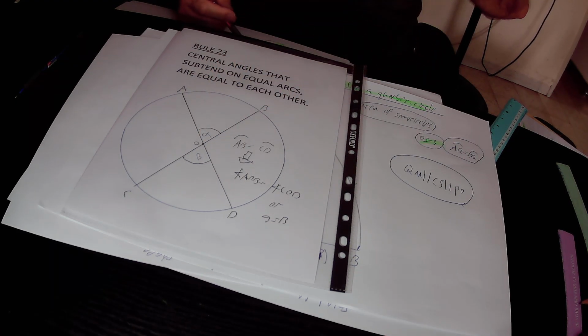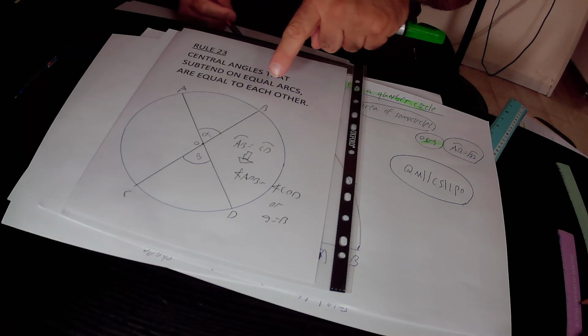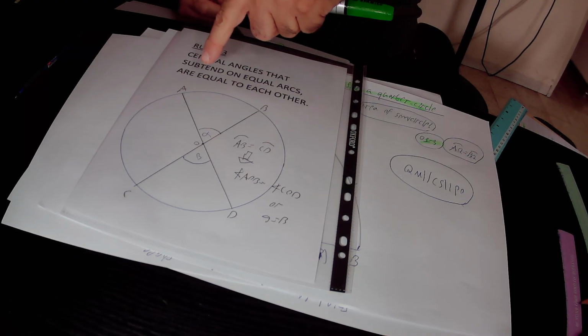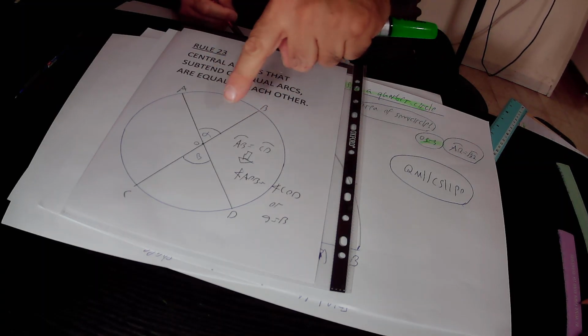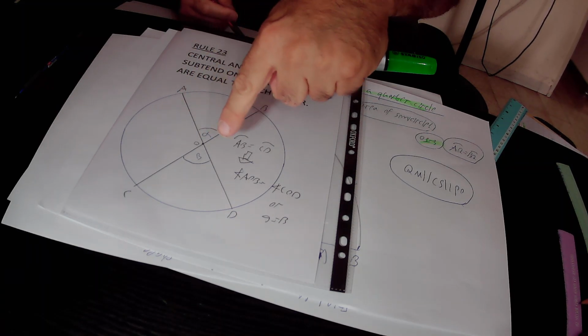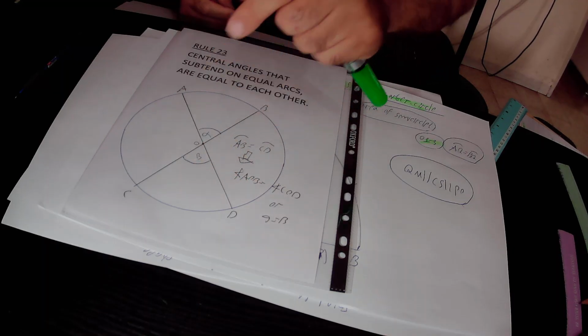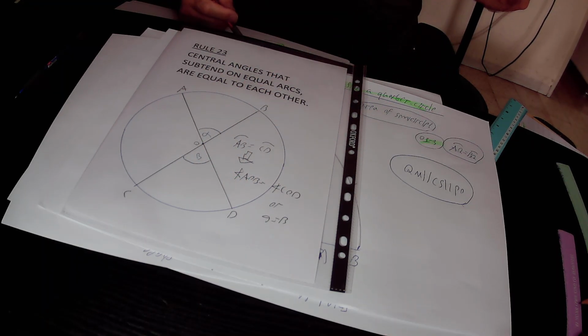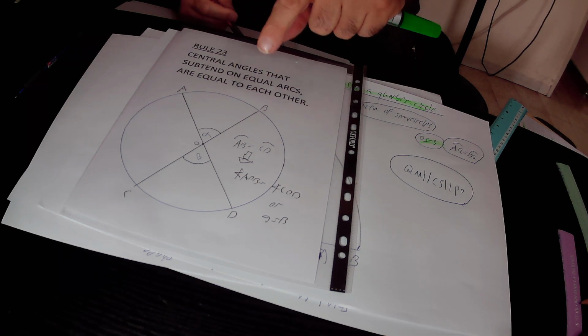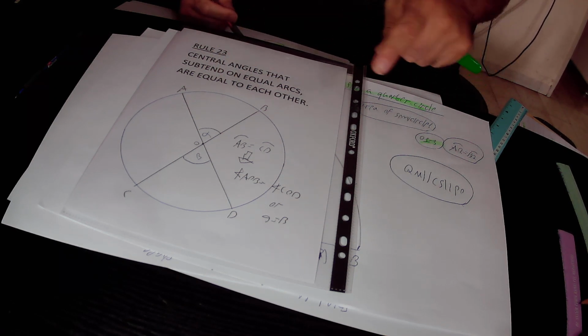then those two central angles, central angle AOB that subtends arc AB and central angle COD that subtends arc CD, are equal. So if the lengths of the arcs are equal to each other, then the central angles that subtend equal arcs must be equal in their sizes.